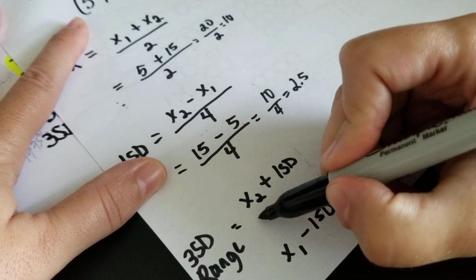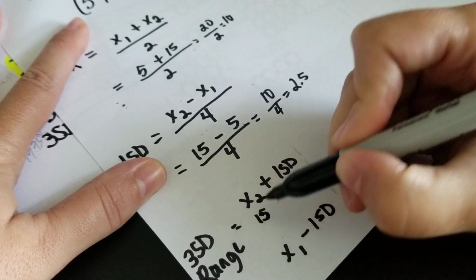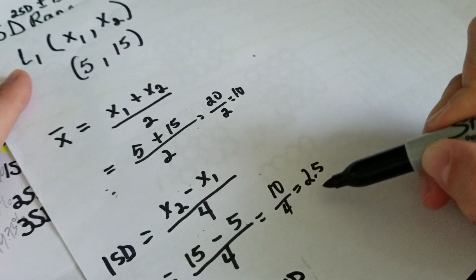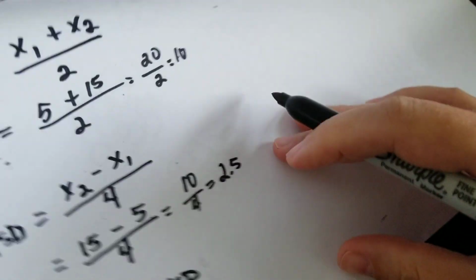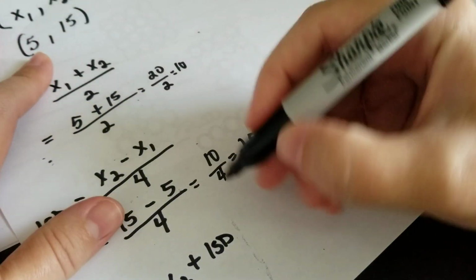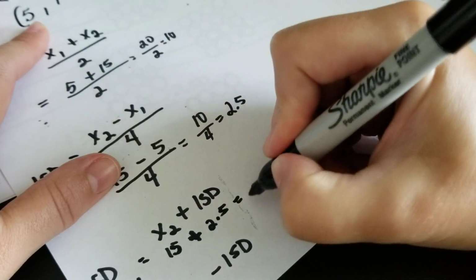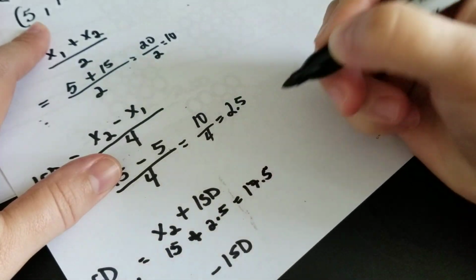So x2 is 15, and we're going to add the 1 SD to it. So 1 SD is the 2.5. And that equals 17.5.